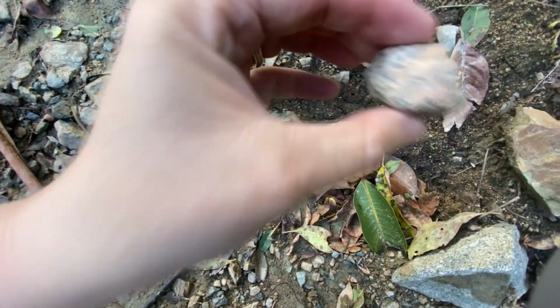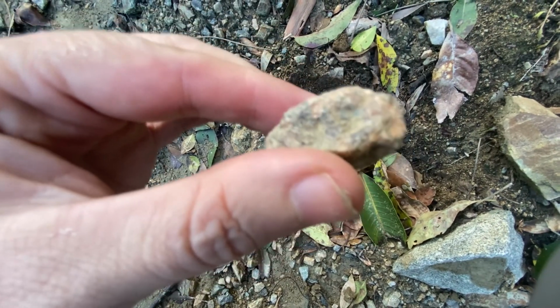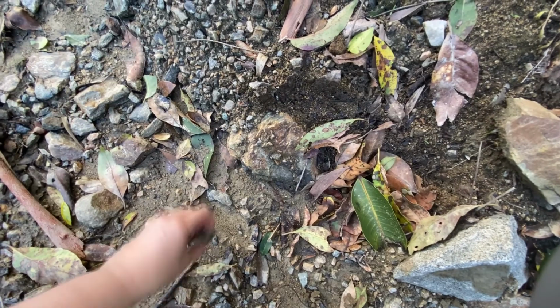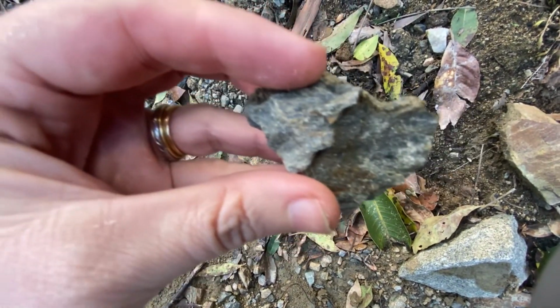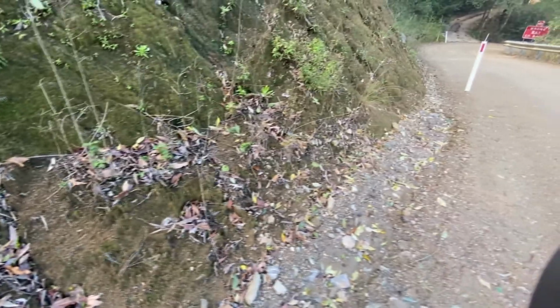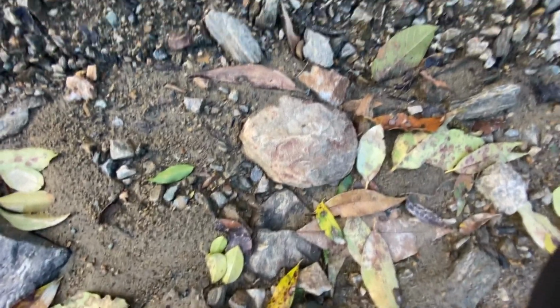So I have no idea what I'm looking at, but the rocks are pretty. After all, geology is for everyone, not just for geologists. So I'm sure some bright spark can tell me what all these are.